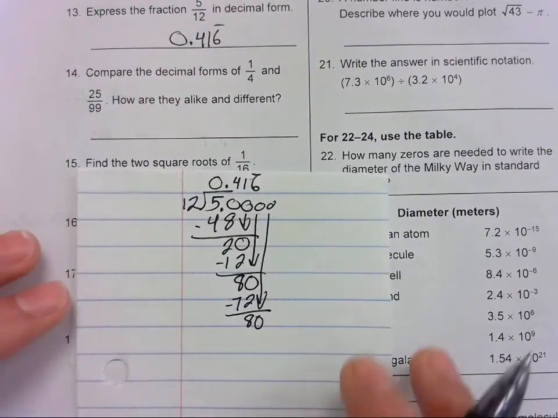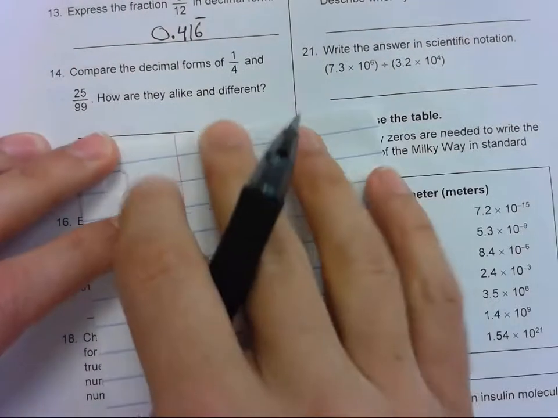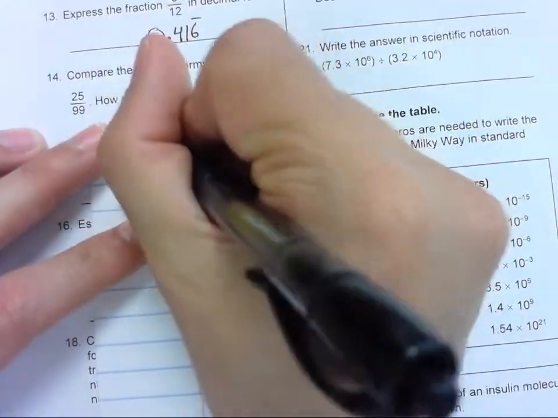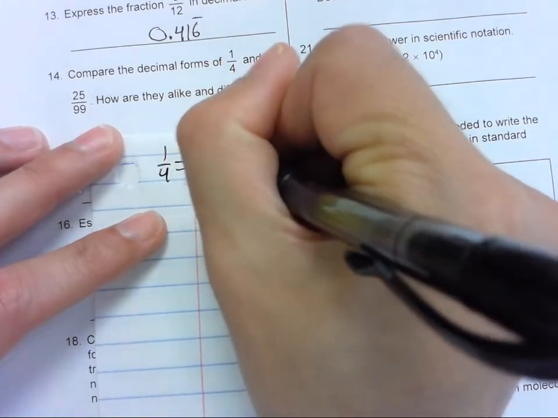14. Compare 1/4 and 25 over 99. Okay, compare the decimal forms. Well, 1/4 we know is 0.25.